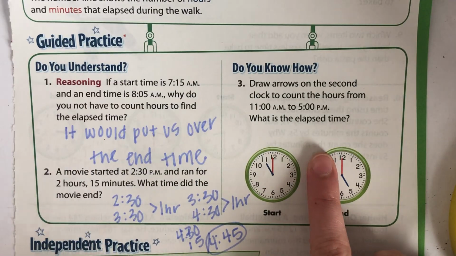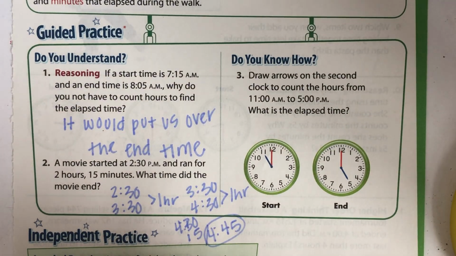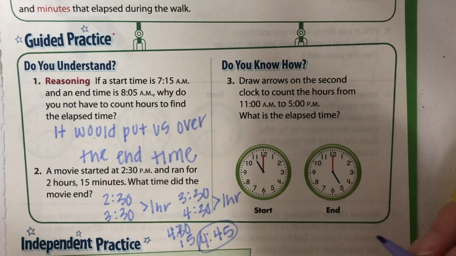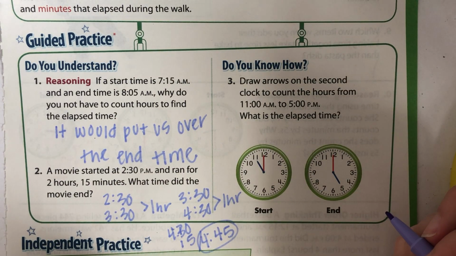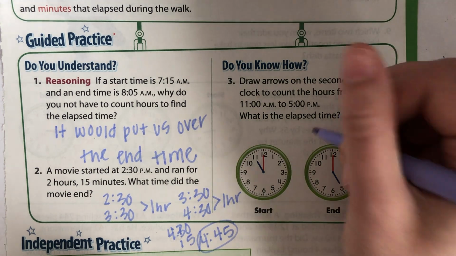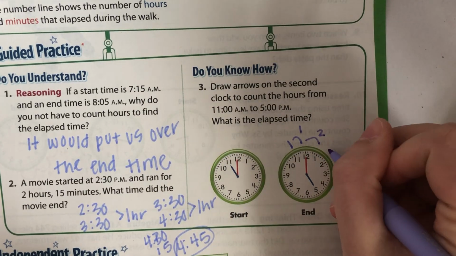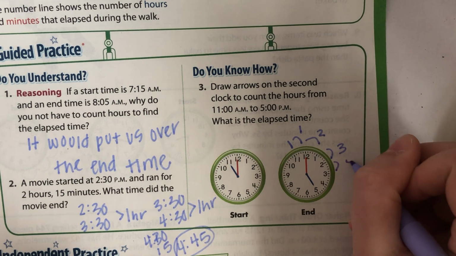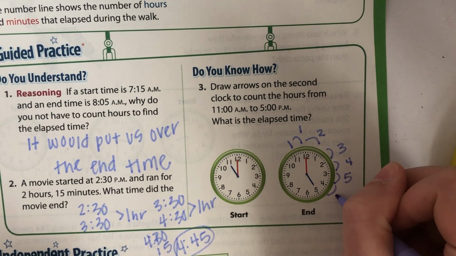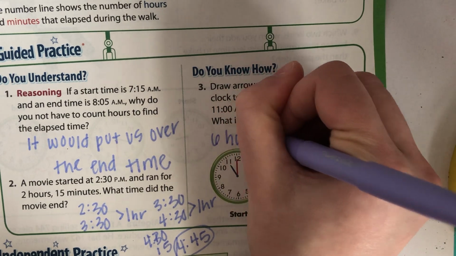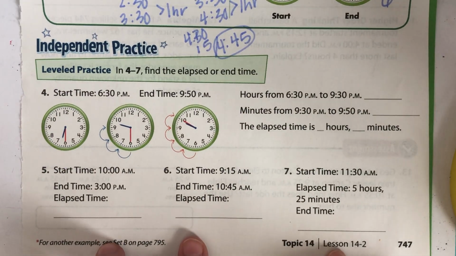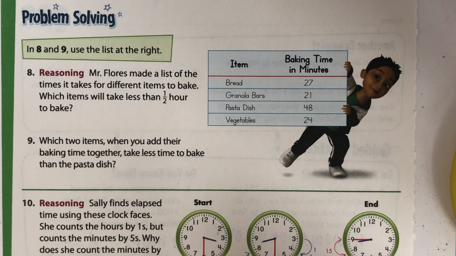Draw arrows on the second clock to count the hours from 11 to 5 p.m. What is the elapsed time? So we start at 11 and we go till 5. That's going to be 1, 2, 3, 4, 5, 6 hours. On the bottom, it tells you to find the elapsed or the end time. If you're following along in your workbook, please do 4, 5, 6, 7. On the back, I will read the problems for you.